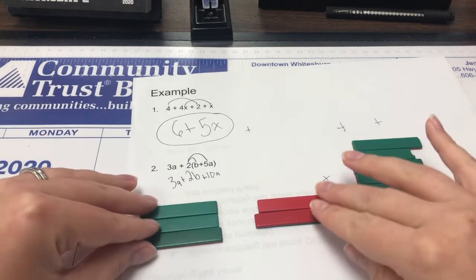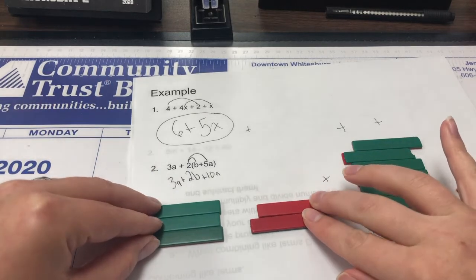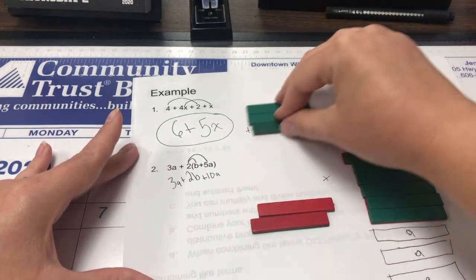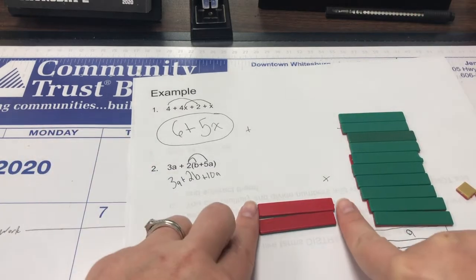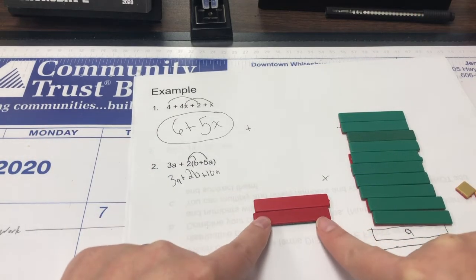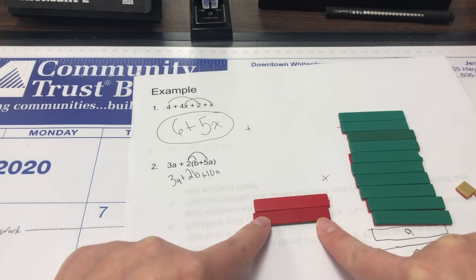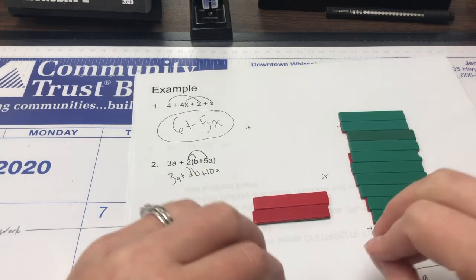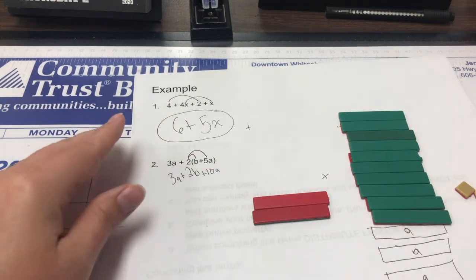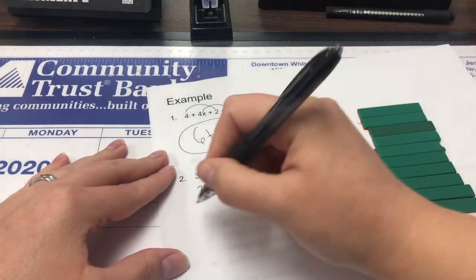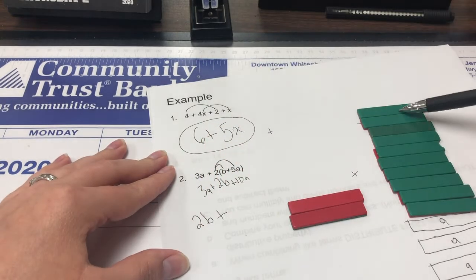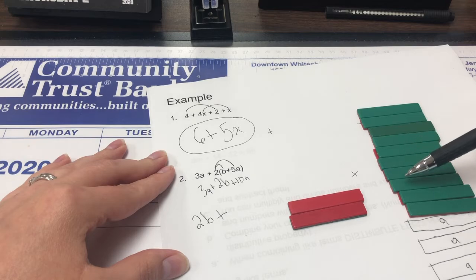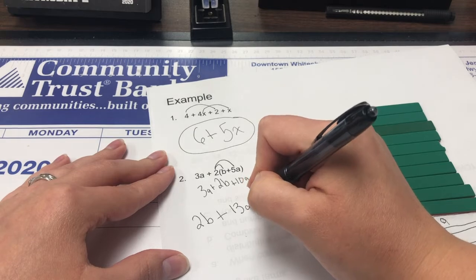Okay, so I remember the green's representing a's, the red's representing b's. So I'm not going to be able to put these reds and greens together. So that means I can put all of my greens with my green and combine those. So I really don't have anything to combine with these b's, and that's okay. That is okay if there's stuff that you cannot combine. You just leave it as is. So my new expression will be 2b plus 1, 2, 3, 4, 5, 6, 7, 8, 9, 10, 11, 12, 13 a's.